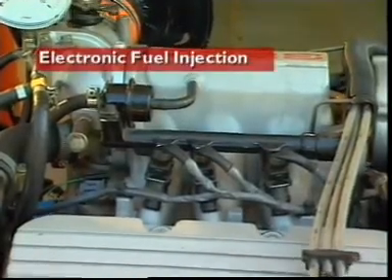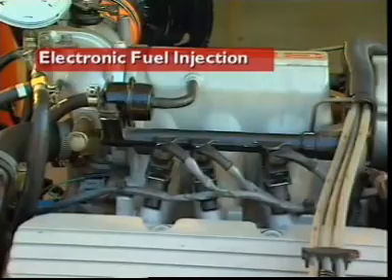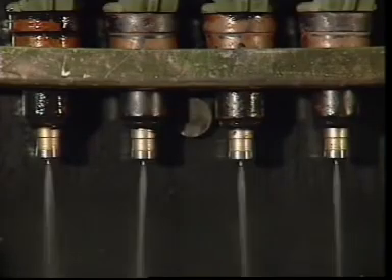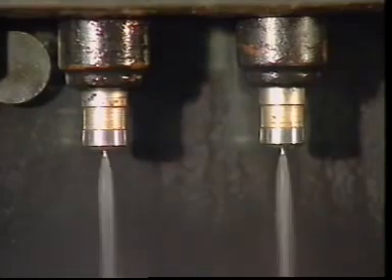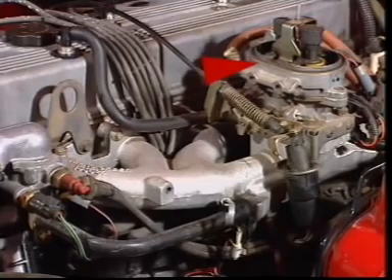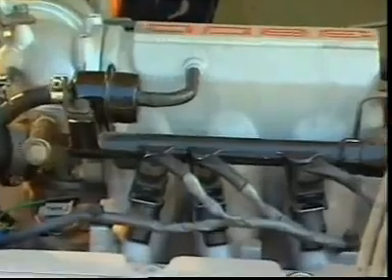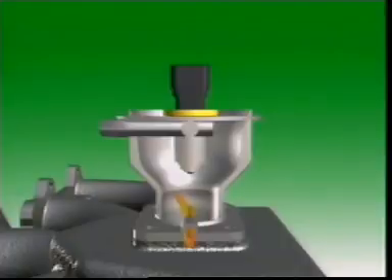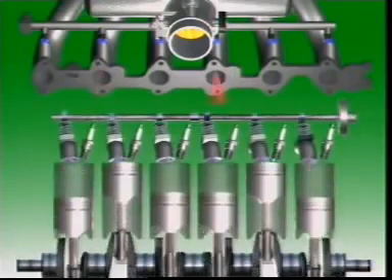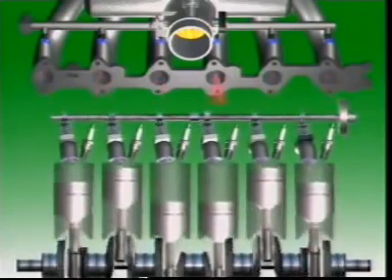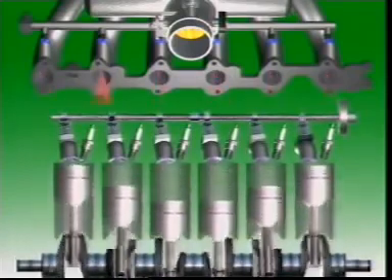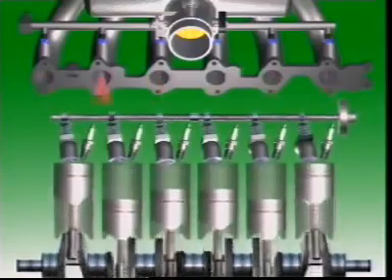This section examines basic EFI systems. EFI systems use electronically controlled injectors to spray the fuel. There are 2 basic systems: throttle body injection, also called single-point injection, and multi-point injection. Throttle body injection sprays fuel into the air as it passes through to the intake manifold. Multi-point injection has an injector for each cylinder, which sprays fuel directly into the intake valve port.